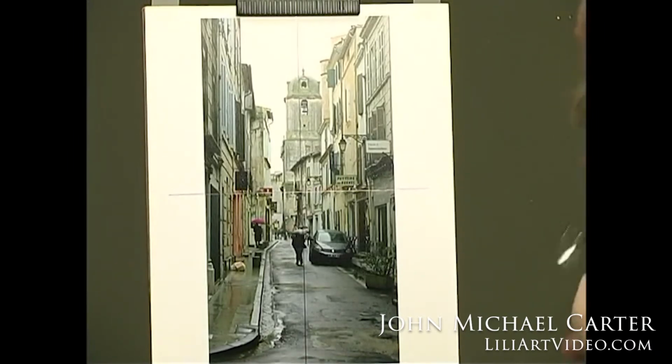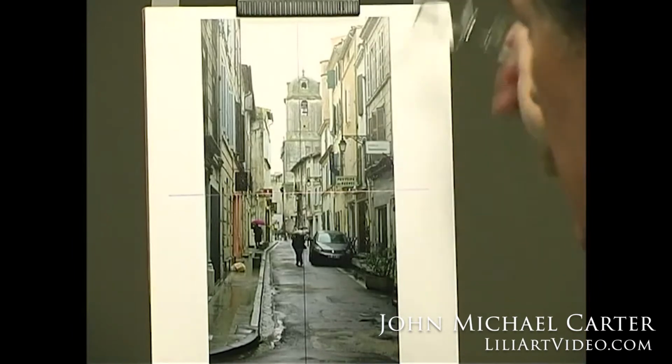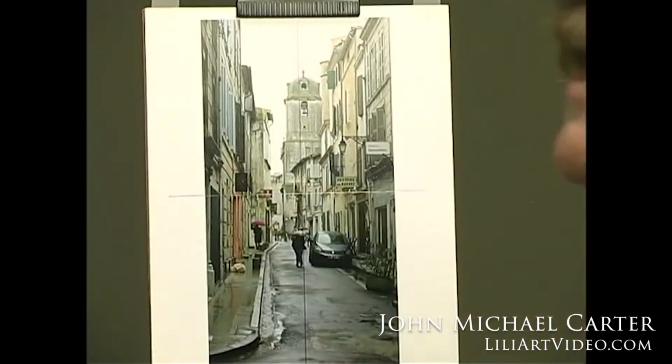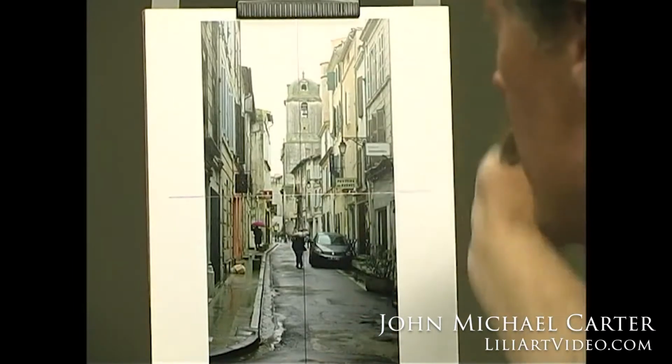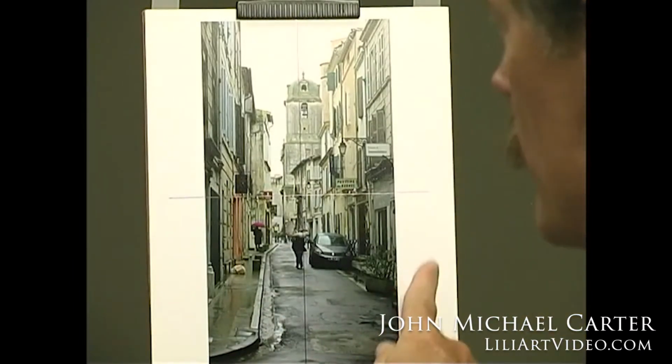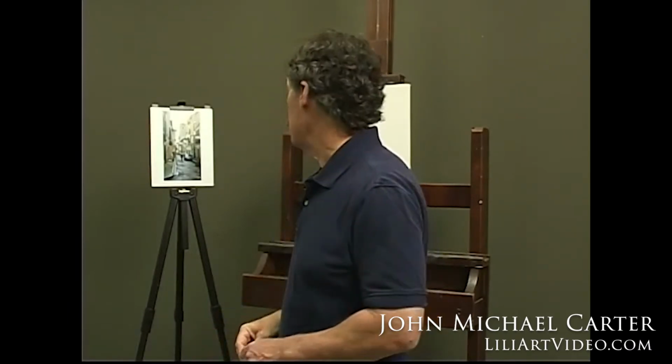And if you'll notice, looking at the photograph, especially near the edges, lens distortion creates bent lines so that you don't see verticals on these buildings to either side. So anyway, establishing that relationship helps me to correct those discrepancies from vertical as I paint the demo.